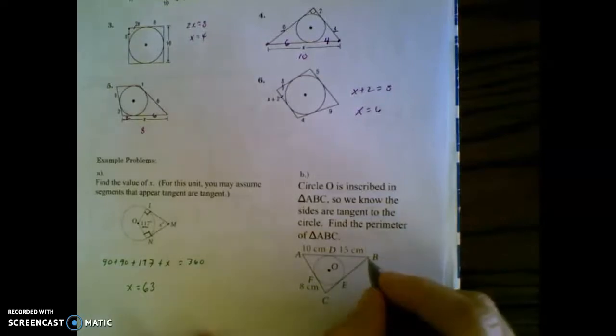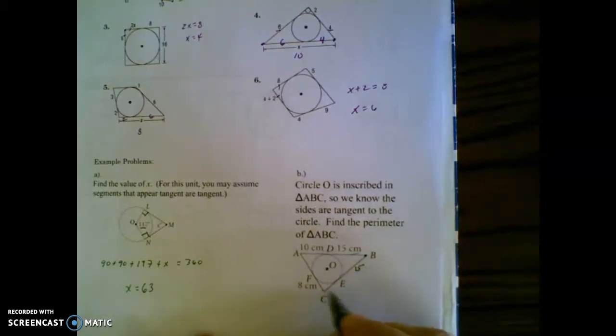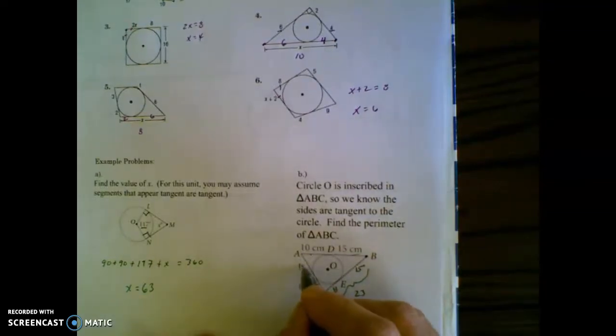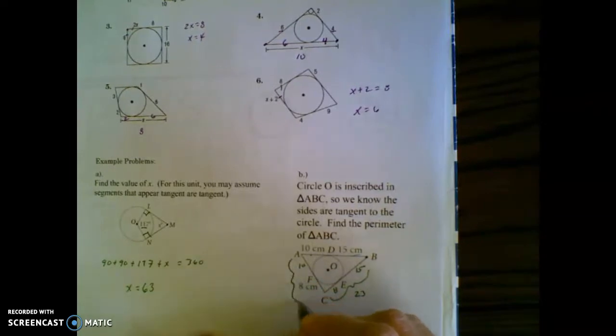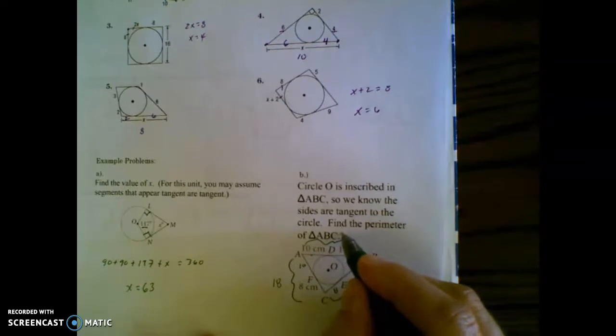Here they want me to find the perimeter, the distance around the shape. So again, I'm using these common exterior tangents. If this part of it is 15, so is this part. This part of it is 8, so is this part. So this whole side would be 23. If this side is 10, this side would also be 10. So that means this is 18. This side over here is 25.